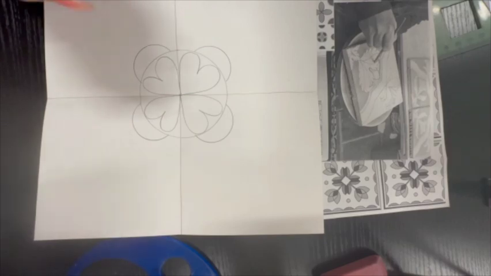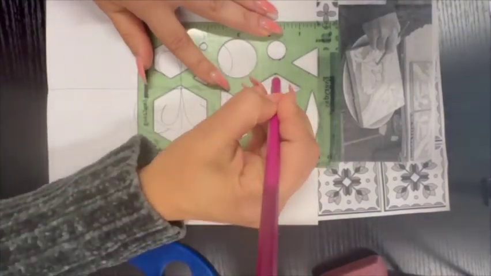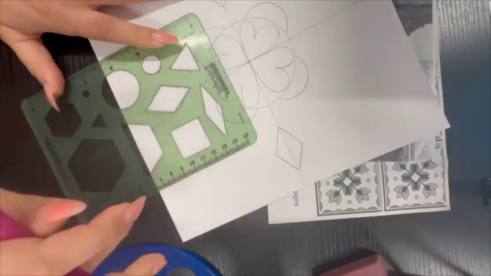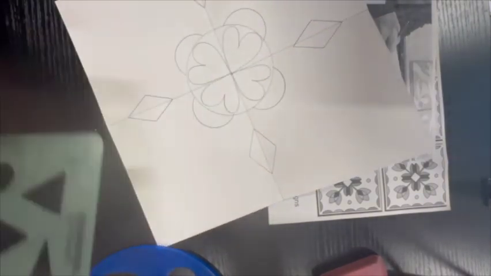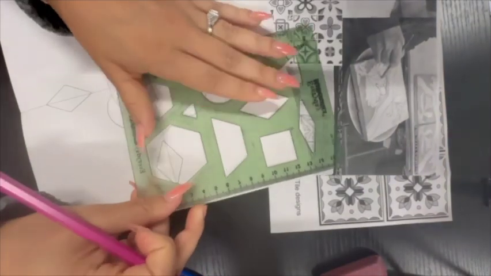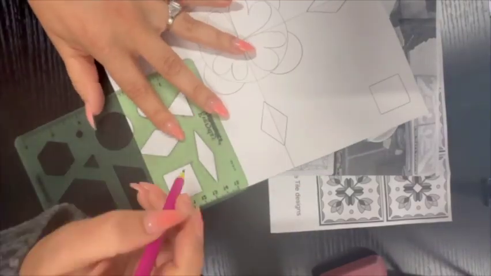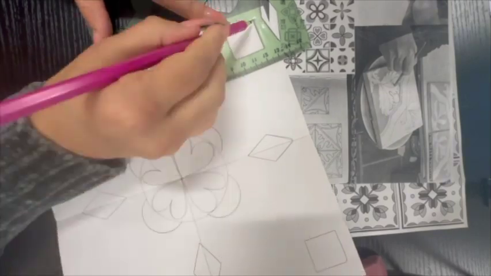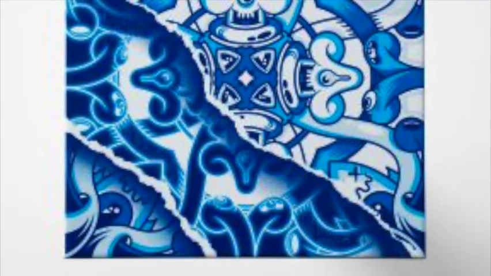For the regular or geometric shapes, you can use tools like stencils and rulers to add shapes and lines to your drawing. I'm going to use some stencils to add some geometric shapes like a rhombus or a diamond here. But you can also add organic shapes or freeform shapes.